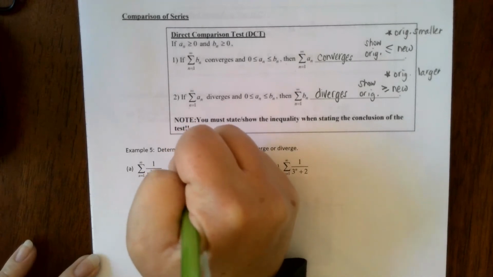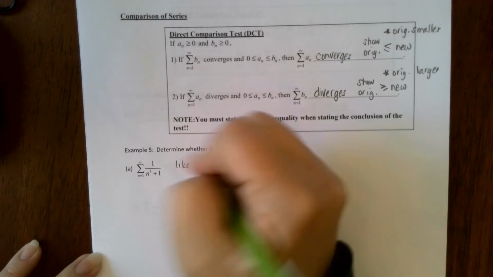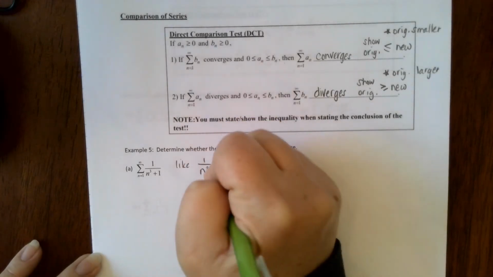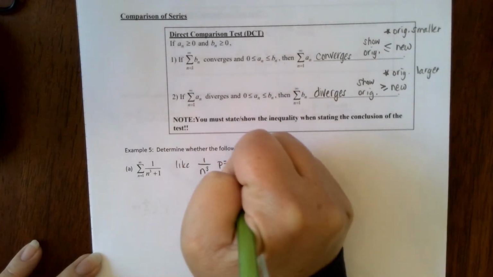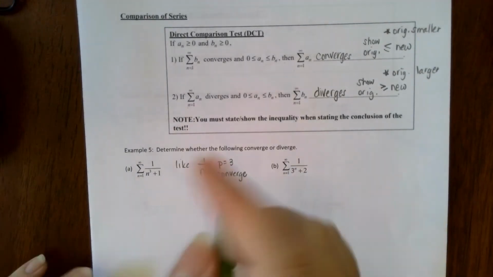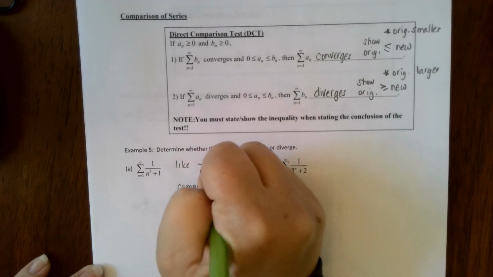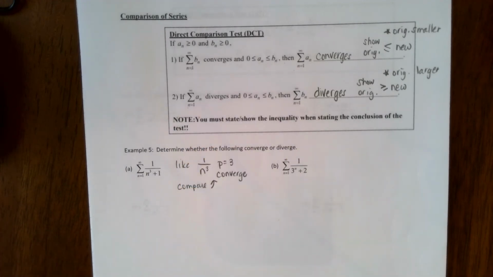It's like 1 over n cubed, where p is equal to 3, which we know will converge. So what we're going to do is compare it to 1 over n cubed. I'm thinking that since p is equal to 3, it converges.